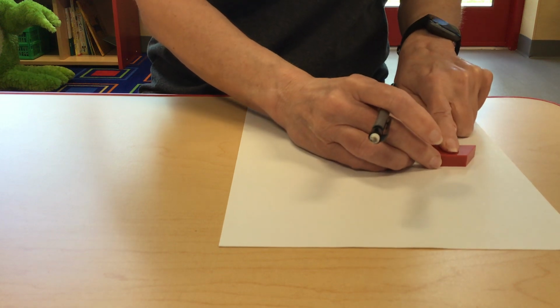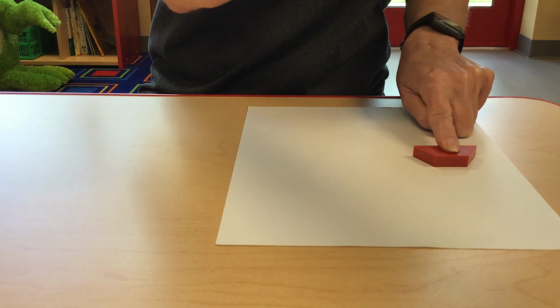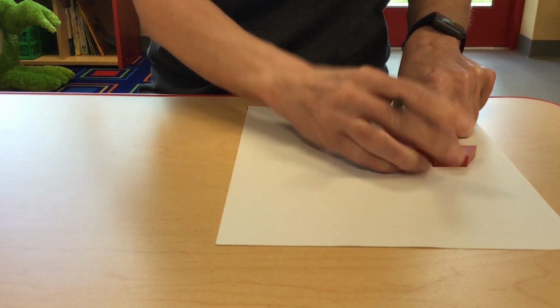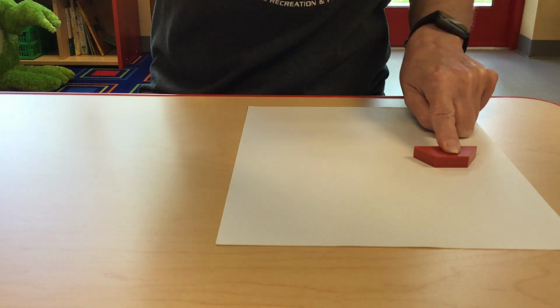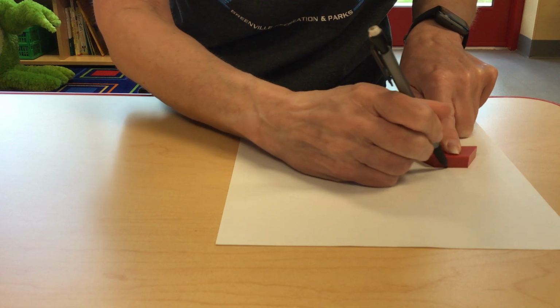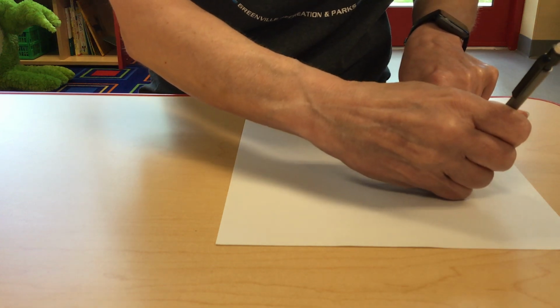Now I'm simply going to hold with my pointer. We did do some tracing, I'm sorry, for classwork, homework on that geometry sheet. We did, so you're probably already pretty good. These weeks have kind of run together for Miss Shep. So I'm going to trace my red pattern block.